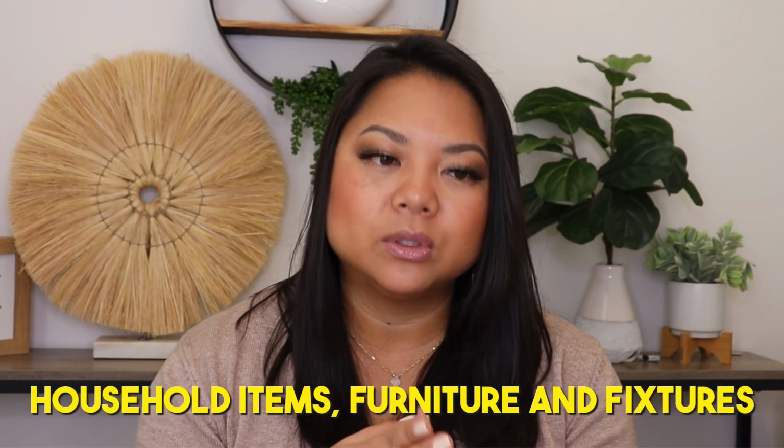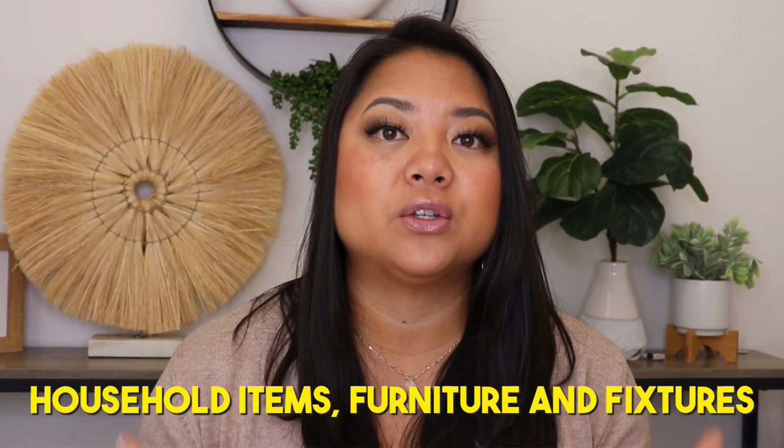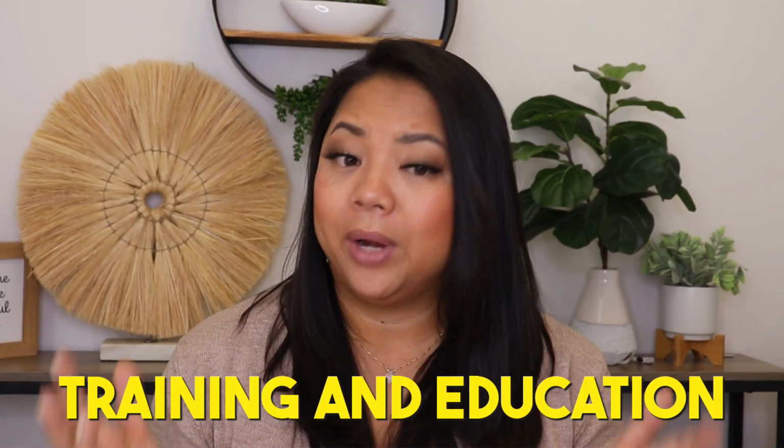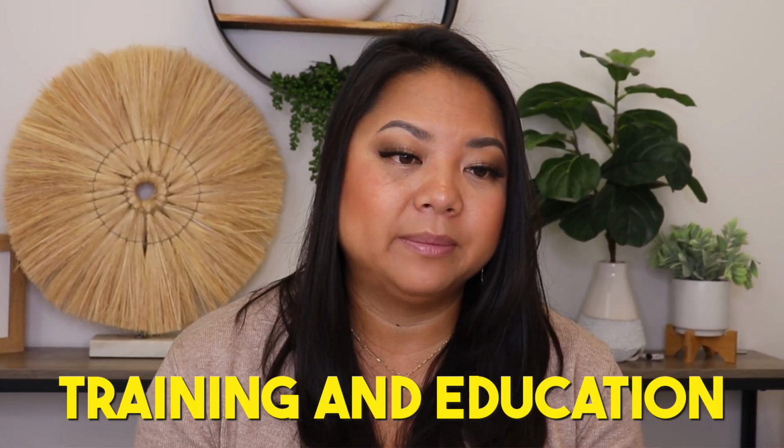Then I've also got a space for decorations, household items, furniture, and fixtures. These are oftentimes one-time expenses or just to replace something. It is not a regular occurring type of expense and often happens just when you set up the property at the beginning. I've got a section for repairs as well. And then there are office supplies and materials. There's taxes like business taxes. Training and education is a line item in here.